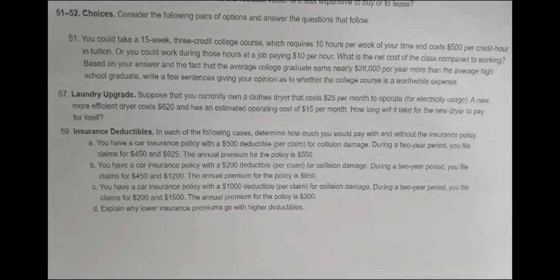Now these are about choices. So now we want to look at a 15-week 3-credit college course, which requires 10 hours per week of your time and costs $500 per credit hour. Or you could work for $10 an hour. What is the net cost of the class compared to working? Based on your answer and the fact that the average college graduate earns $28K per year higher than the average high school graduate, write a few sentences giving your opinion as to whether the college course is a worthwhile experience.